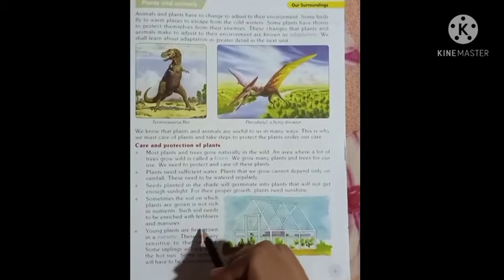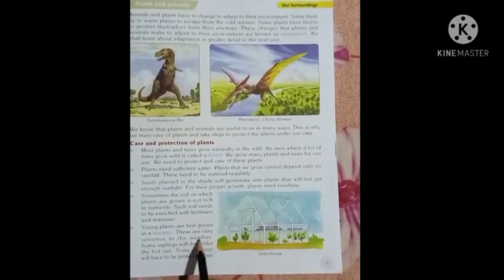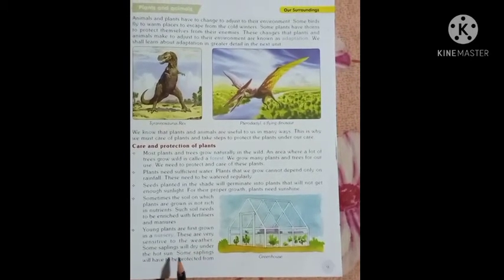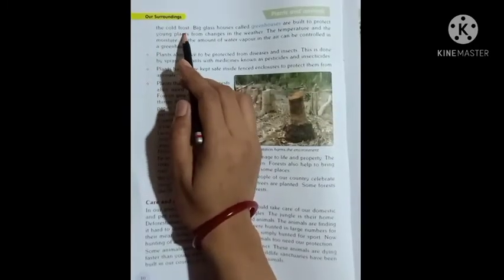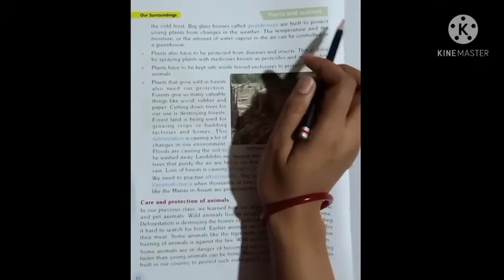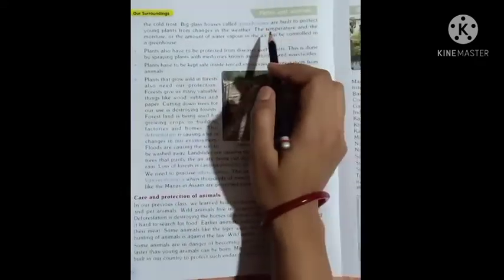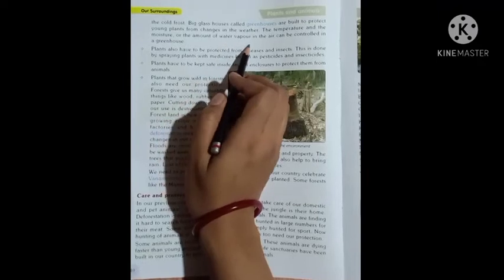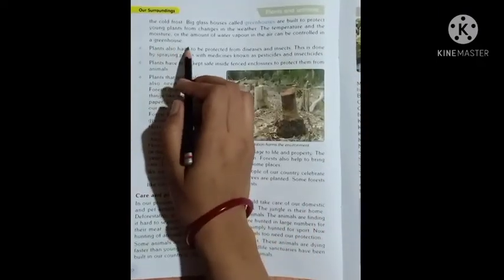Young plants are first grown in a nursery. These are very sensitive to the weather. Some saplings will dry under the hot sun. Some saplings will have to be protected from the cold frost. Big glass houses called greenhouses are built to protect young plants from changes in the weather. The temperature and the moisture, or the amount of water vapor in the air, can be controlled in a greenhouse.